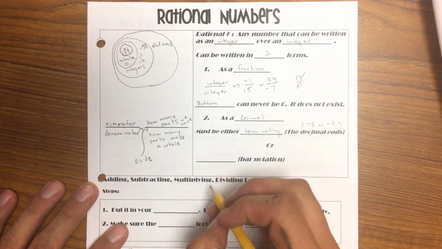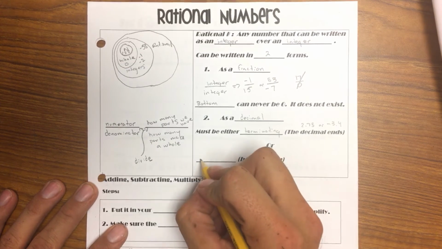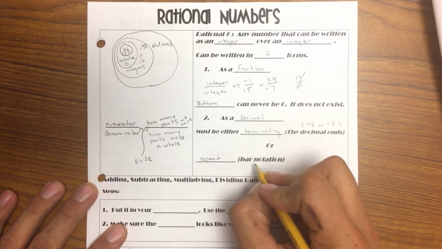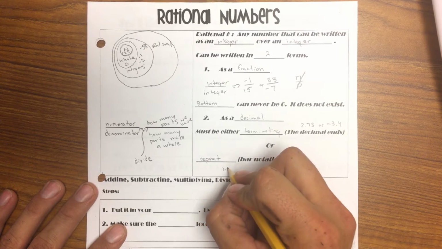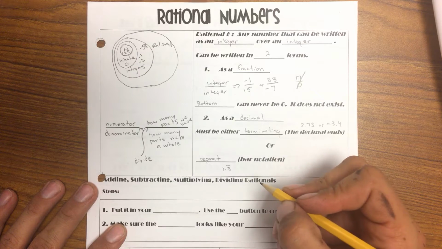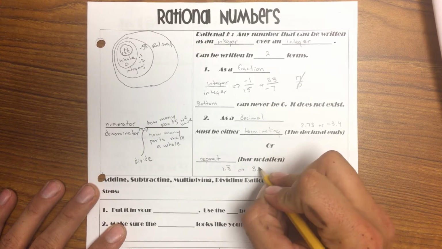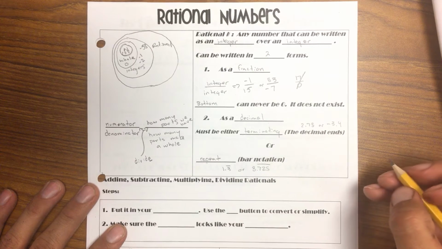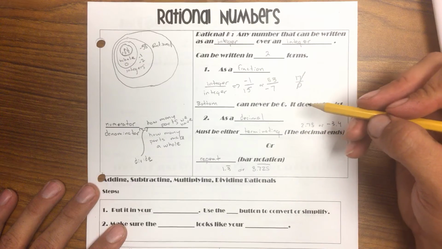The other one is if after the decimal our numbers repeat, or in other words, if we can write it with bar notation. So something like 1.3 with a bar over it. That 3 repeats forever. That can also be a rational number. Or something like 3.725, and maybe the 725 repeats over and over again. So those are the two ways we write rational numbers.